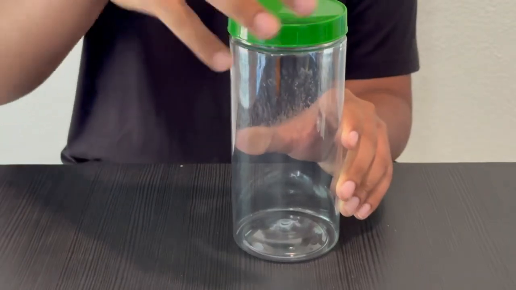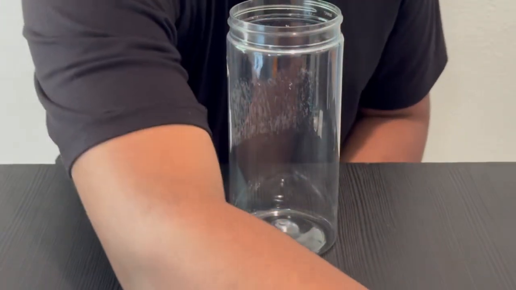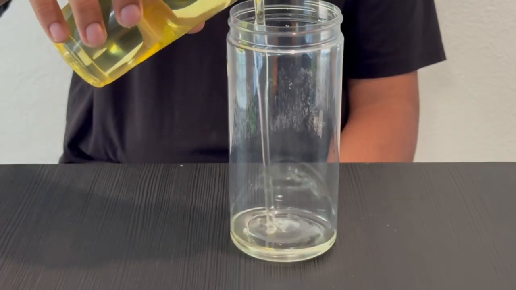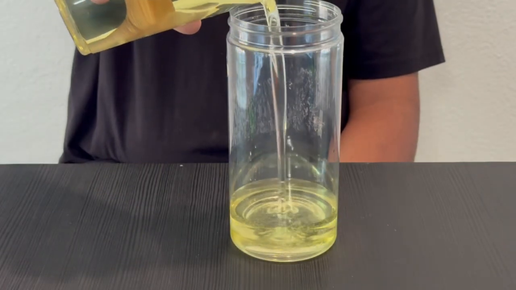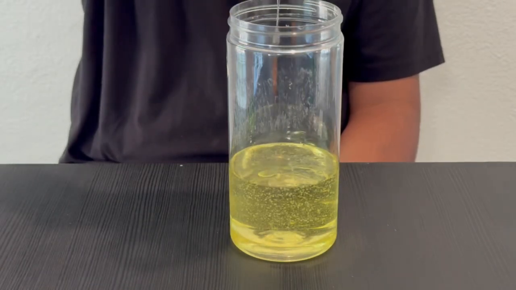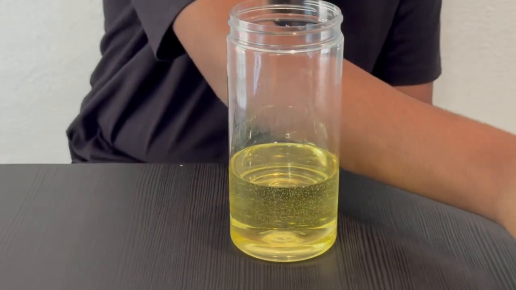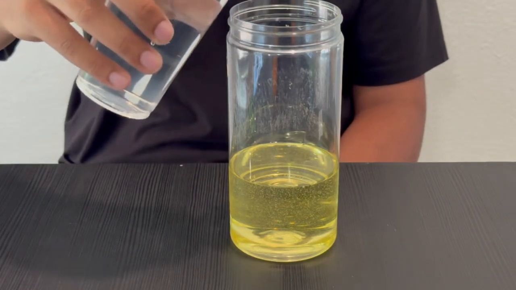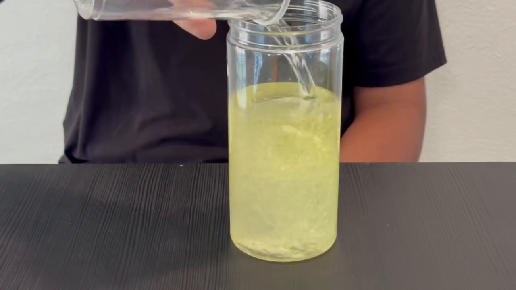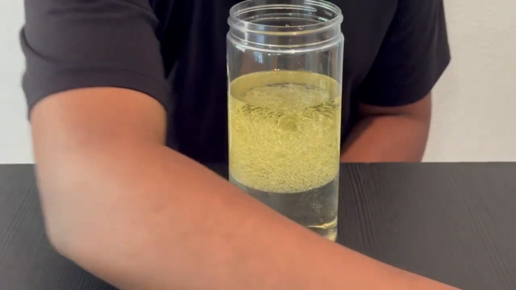First we'll open the jar and then add the cup of oil. We just add the full thing. And then we'll add the water. As you can see, even though the oil was poured first, it'll stay on top of the water as water is denser than oil.